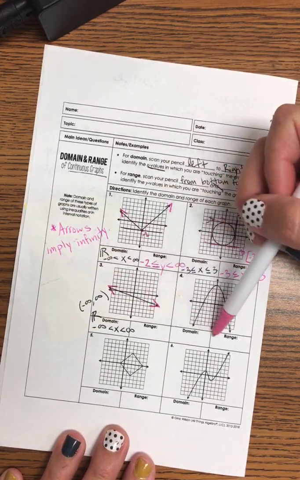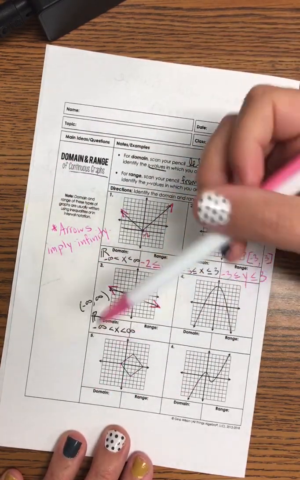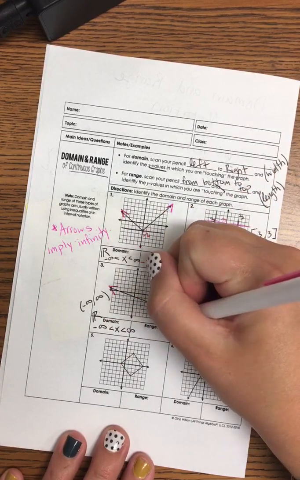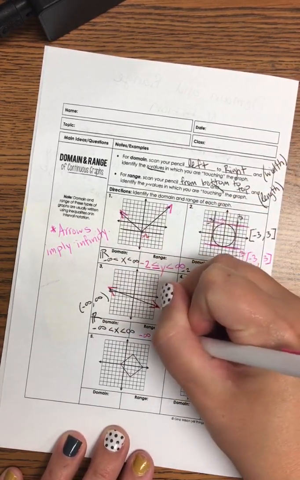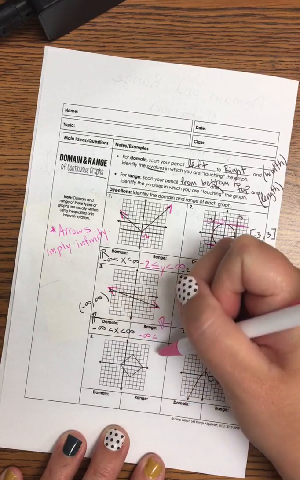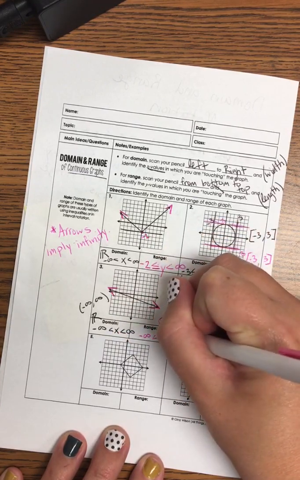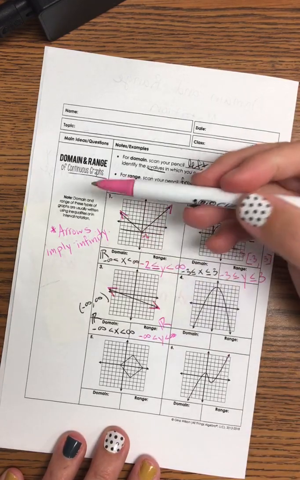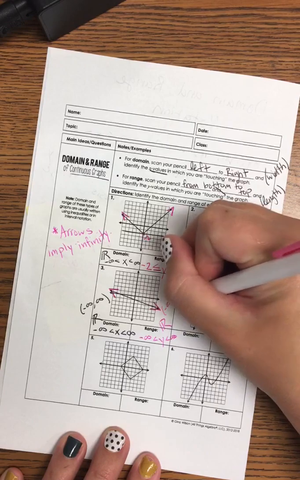So if it's going down forever and up forever, the range is also all real numbers. All real numbers, negative infinity, but instead of x, I'm describing y, to infinity. Oh, I'm running over into the other one. And I can use the same set notation, negative infinity to infinity.